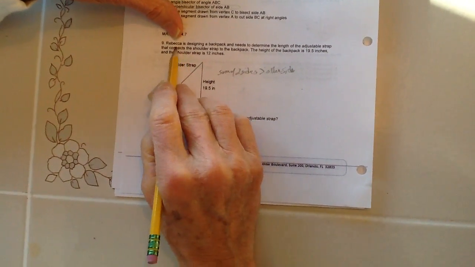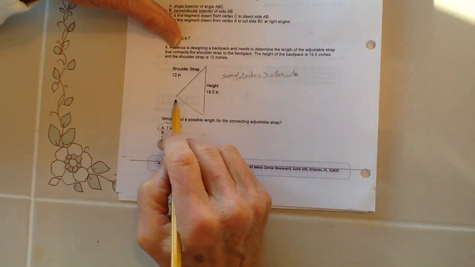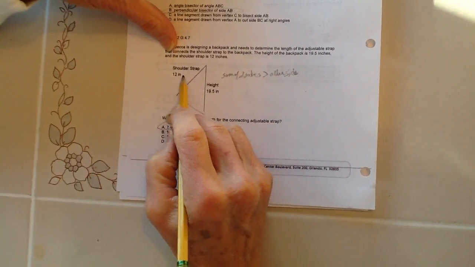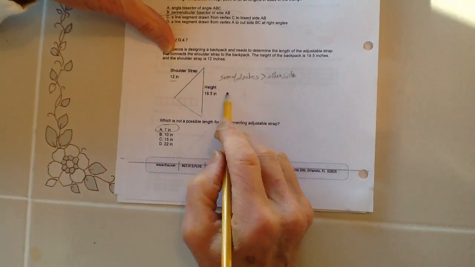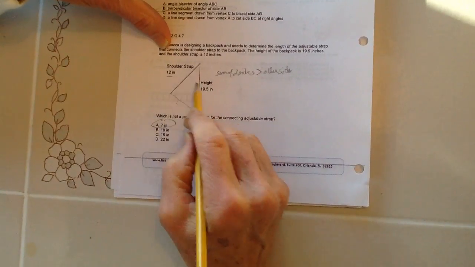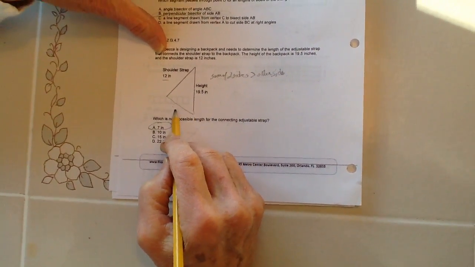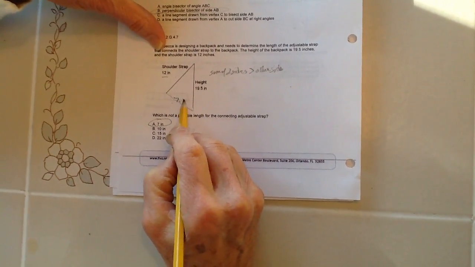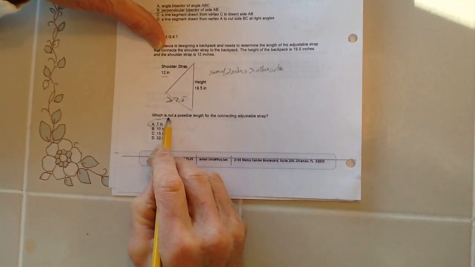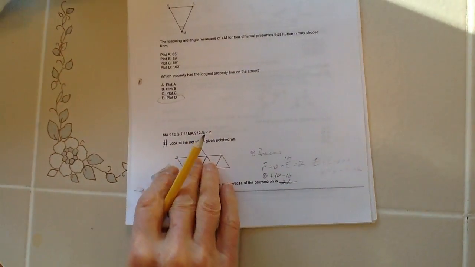Now, okay, Rebecca's got a backpack, and a length of adjustable strap, which is over here. The shoulder strap is going to be 12, and the backpack right here, so we've got the 12. So we know that the sum of the two sides has got to be greater than the other. So this side over here has got to be greater than 7.5, and which one is not possible? It's got to be that one right there, 7 inches. Let's go to the next page.